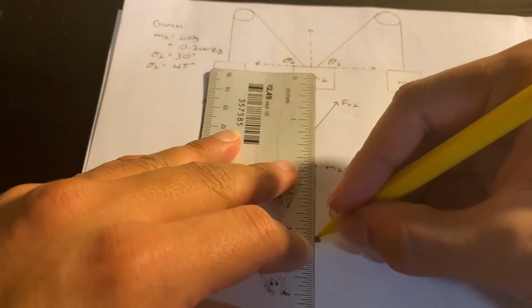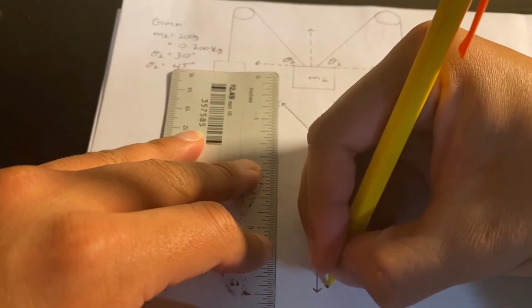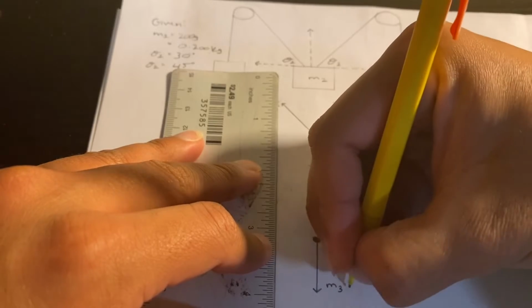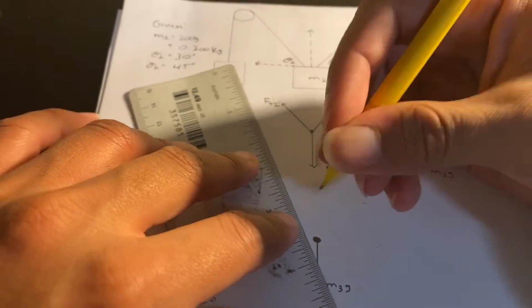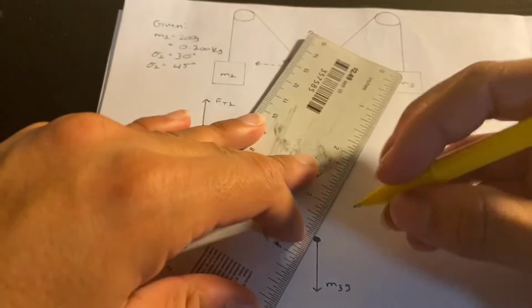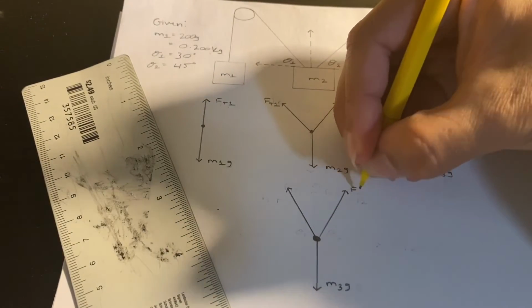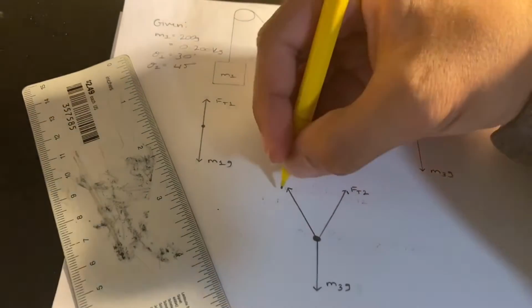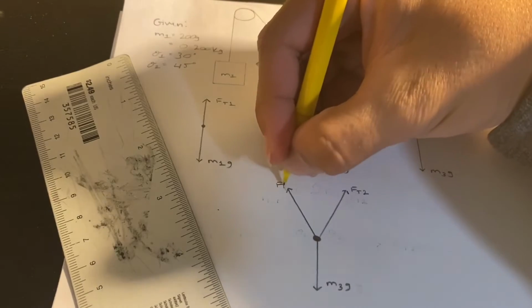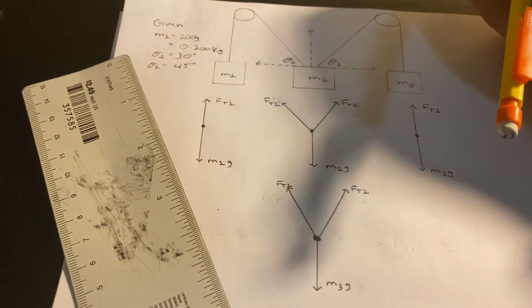I'll first redraw the free body diagram. And now I'll draw the component forces.